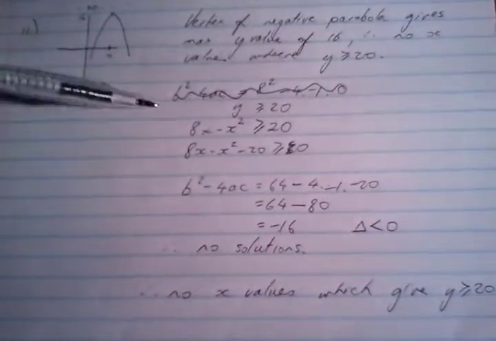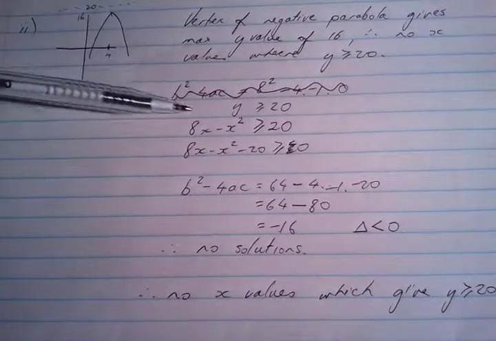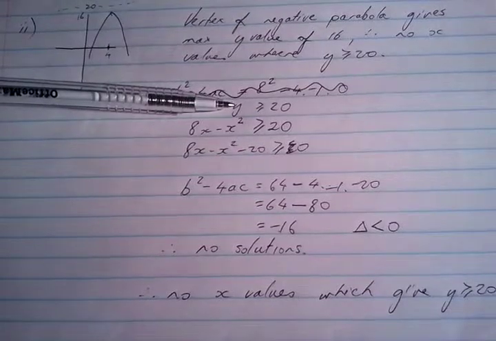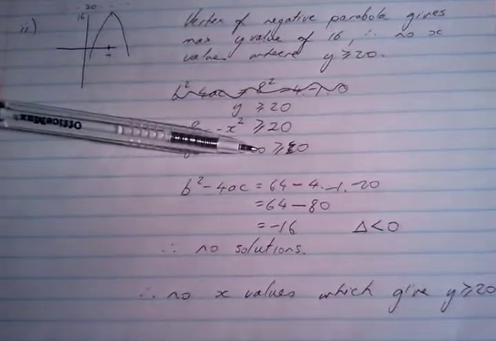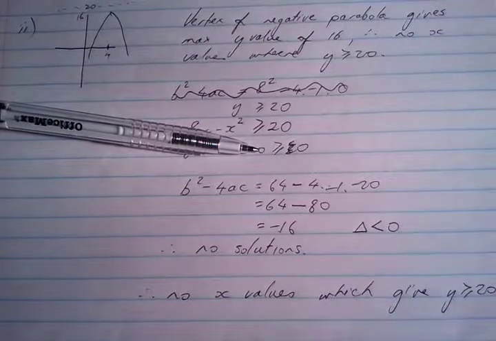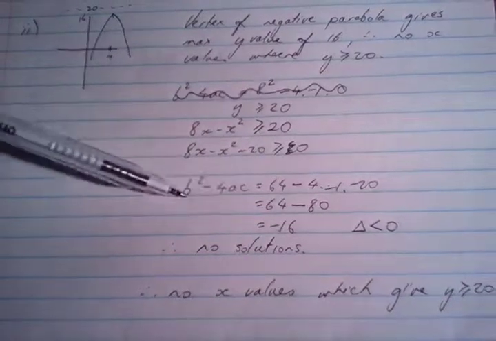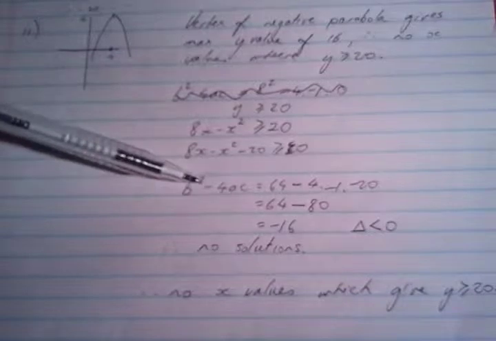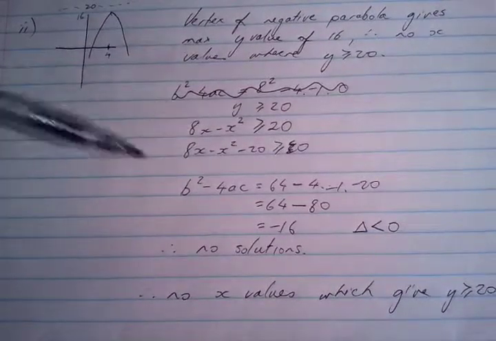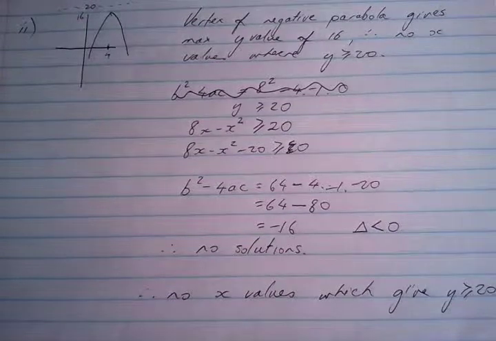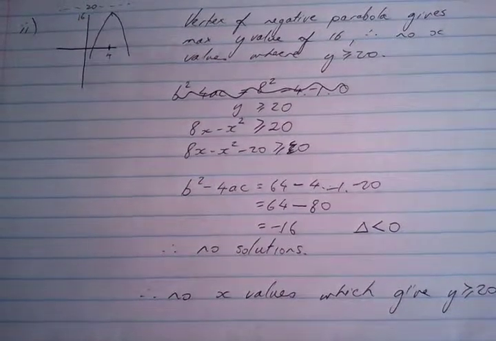Right? So two different ways of doing it, one by the graph and the other by setting it up algebraically, saying that our equation has to be greater than or equal to 20. And when we solve that, rather than going through the whole of the quadratic formula, looking first at the discriminant, the piece under the square root sign, to see what value we get from there. In both ways, we discover that there are no x values that are possible for the y values listed.